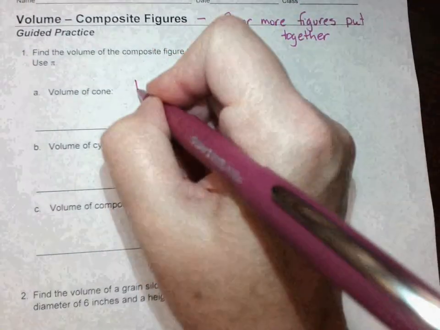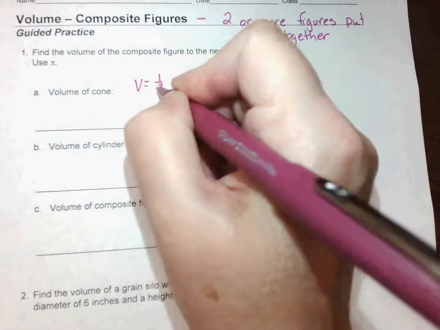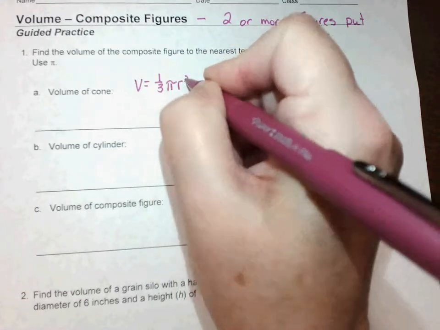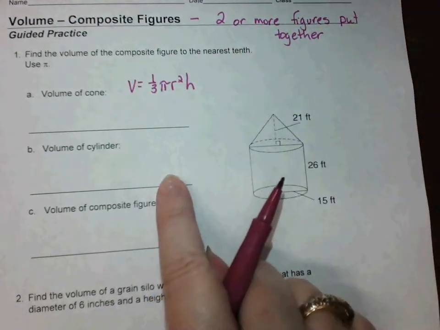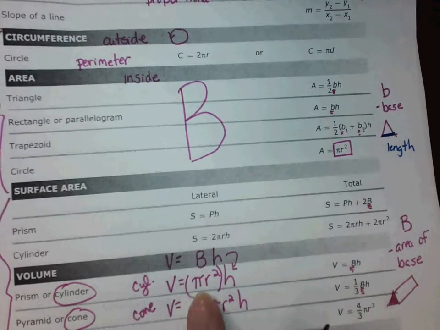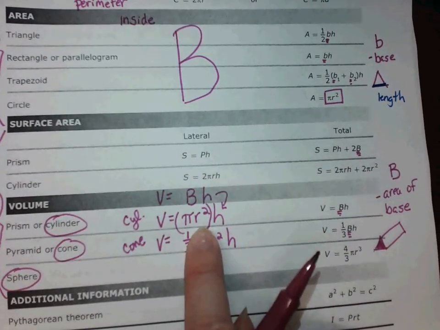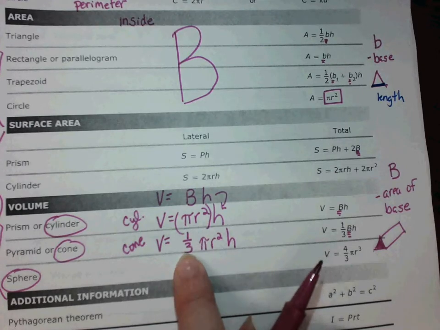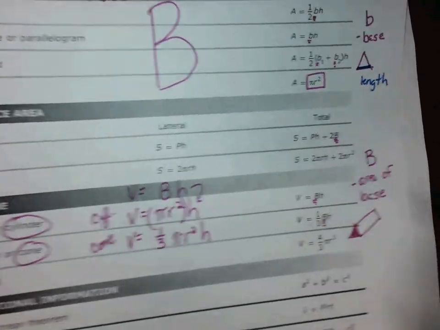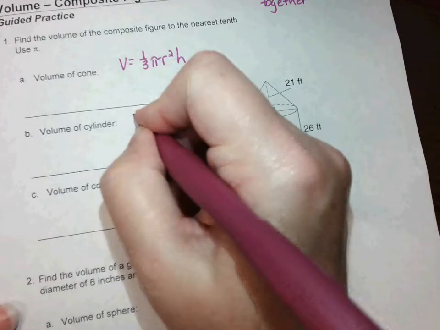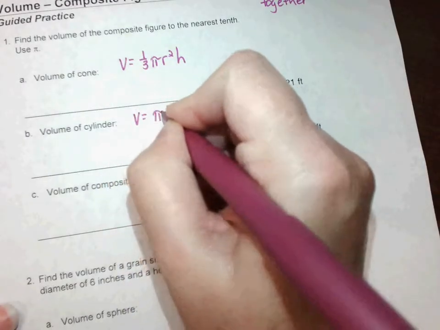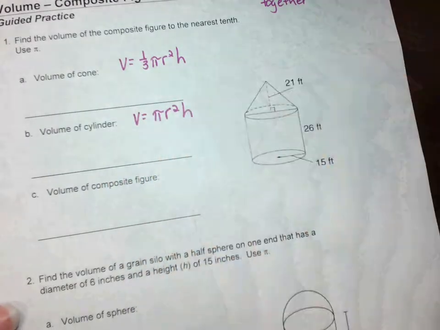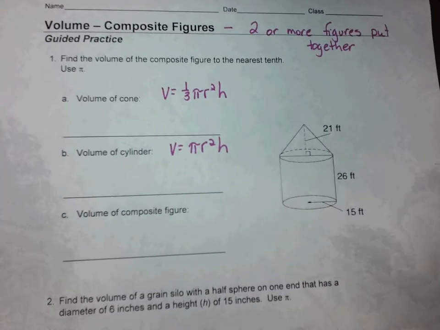And the volume of the cylinder is pi r squared h. It's almost exactly the same except no 1/3.